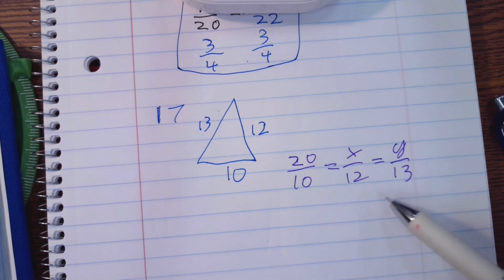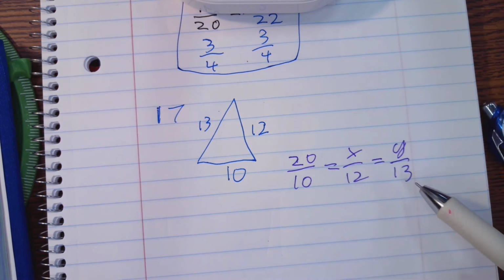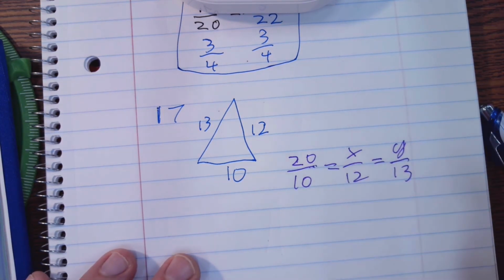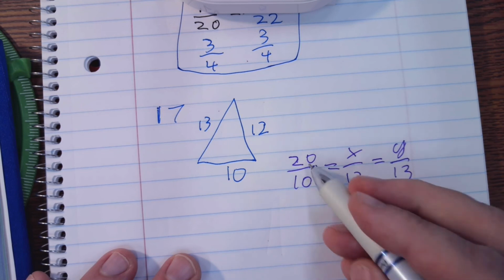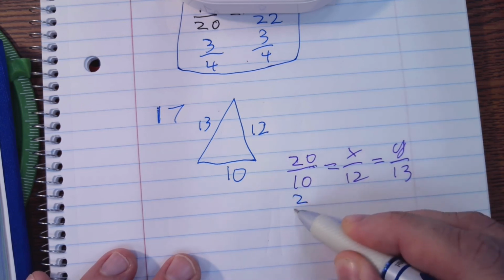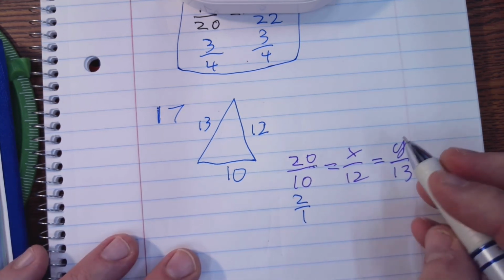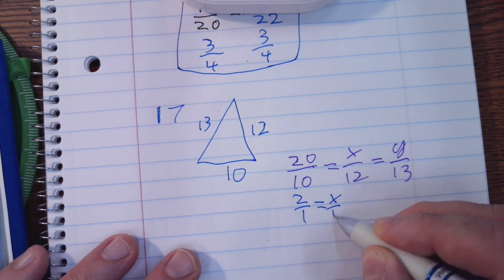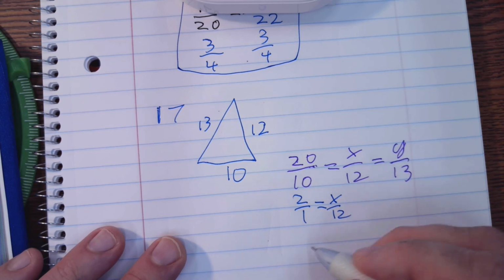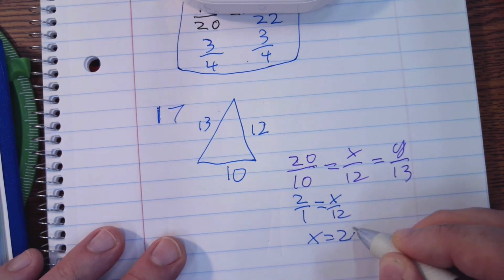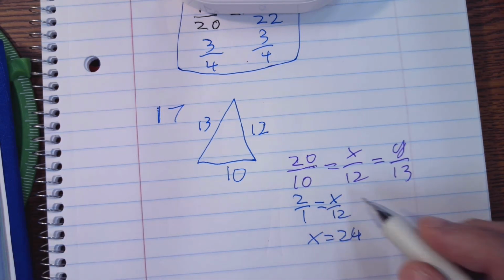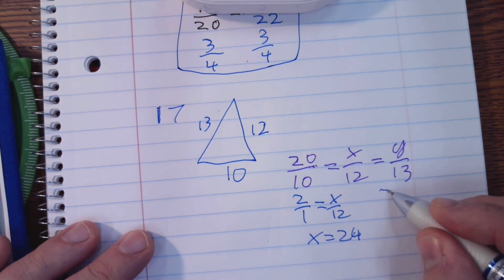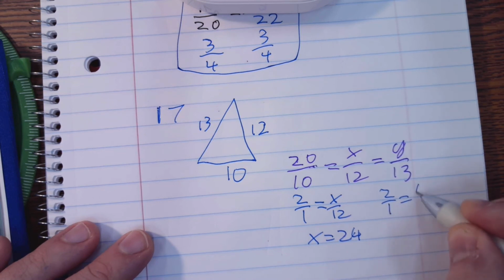Okay, how would I work this out? Can I work this all out at the same time? Or do I pretty much need to just go, hey, let's do a scale factor because it makes my math easy? What's the scale factor here? 2/1. So I'll just start with this one. 2/1 equals x/12. What's that going to equal? X equals 24, cross multiplication. I love it when I have a 1 on cross multiplication because it's almost like I don't have to do anything. Let's do 2/1 with the y/13. What's that going to equal?